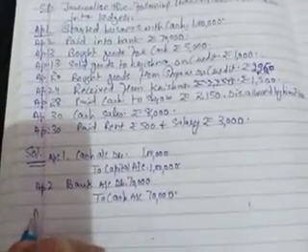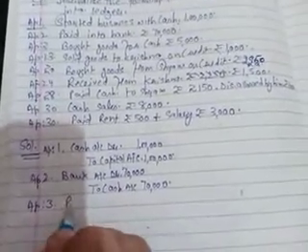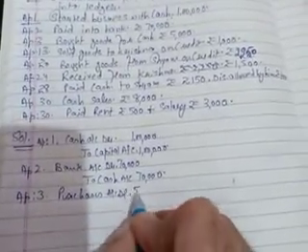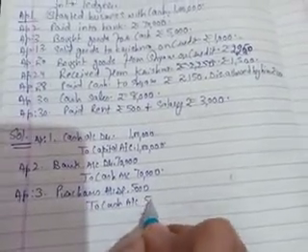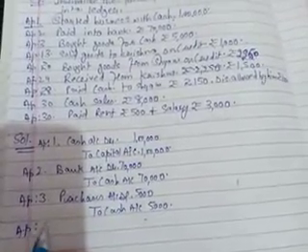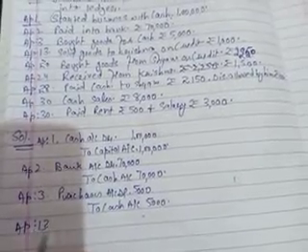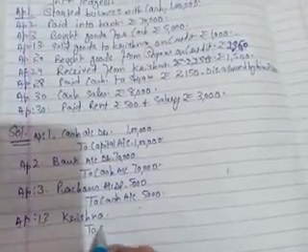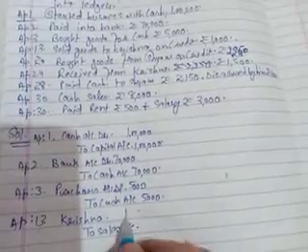Then April 3 bought goods for cash 5,000, purchases account debit 5,000 to cash account 5,000. April 13 sold goods to Krishna on credit 1,000, so it will be Krishna to sales account 1,000.